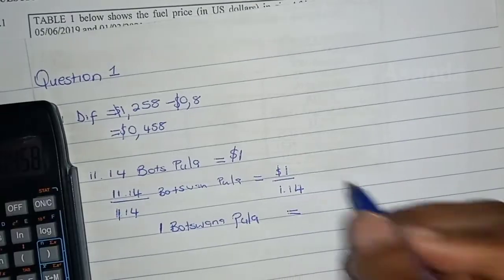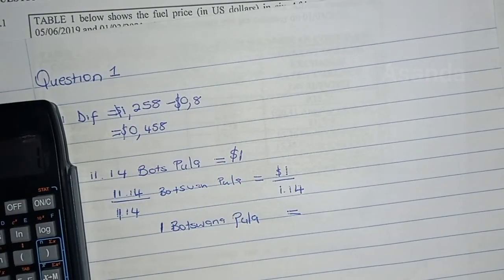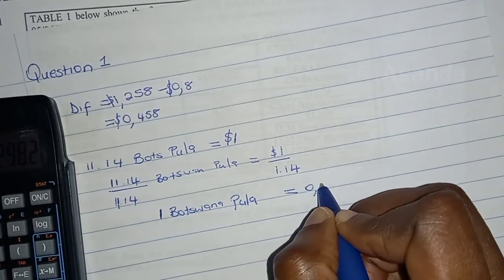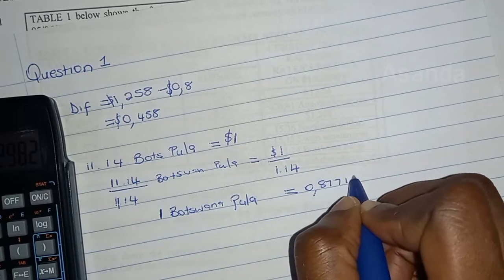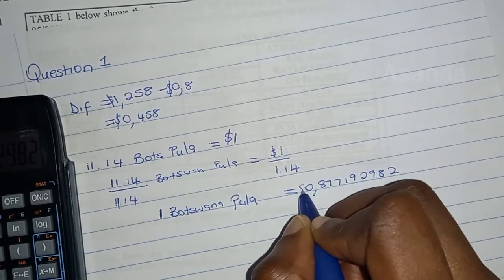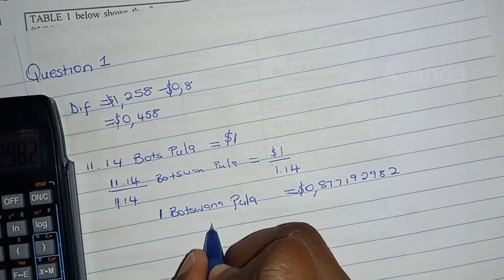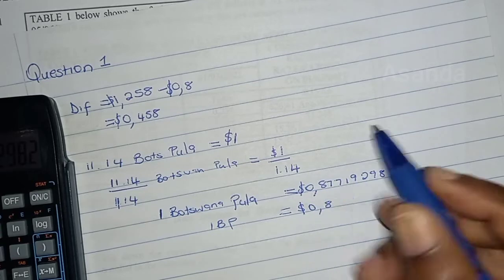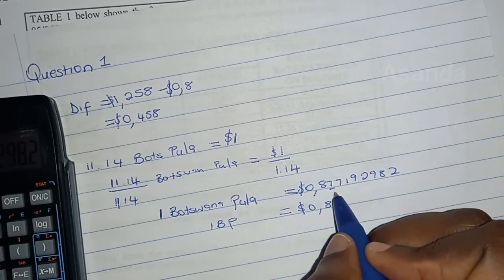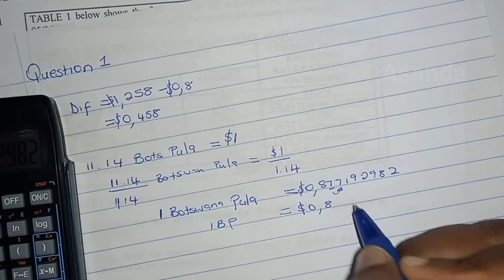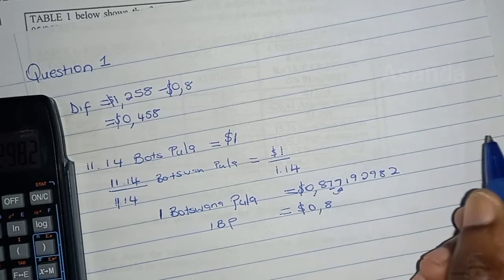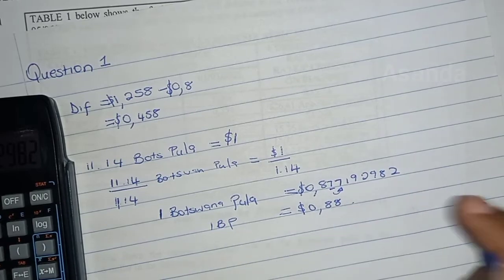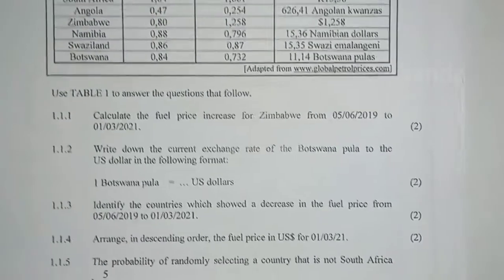And then you use your calculator, you say 1 divided by 1.14, and you get 0.877192... Once you've written it, you can worry about rounding off. If I'm going to leave the money to 2 decimal places, and I look at the next digit, it's 5 or above 5, so this one will change to 8. Then my answer is done. I have my answer. Only 2 marks.